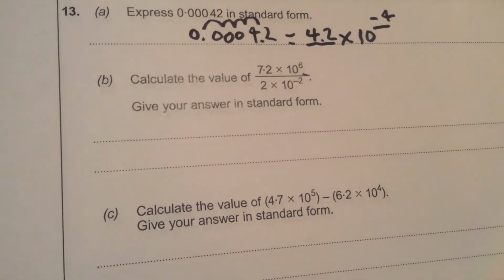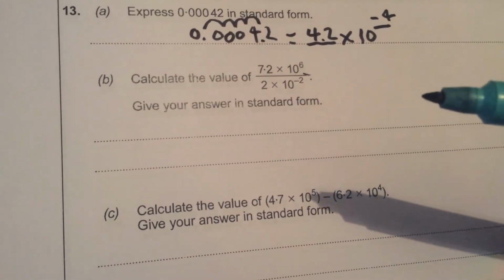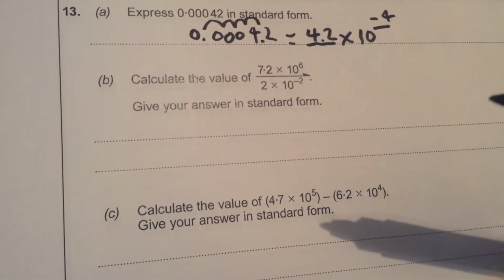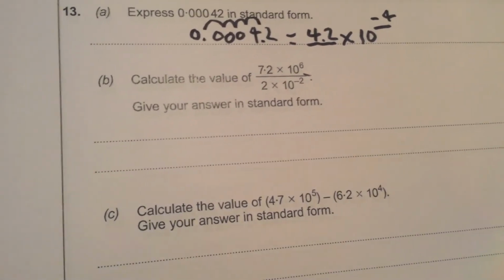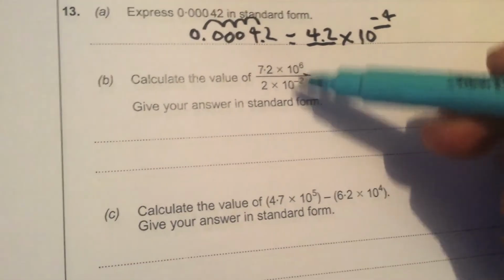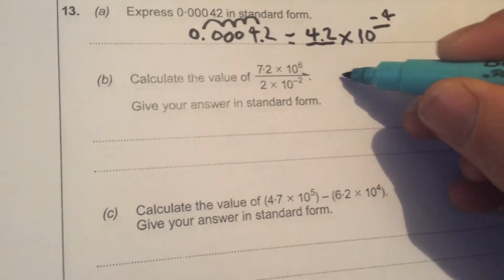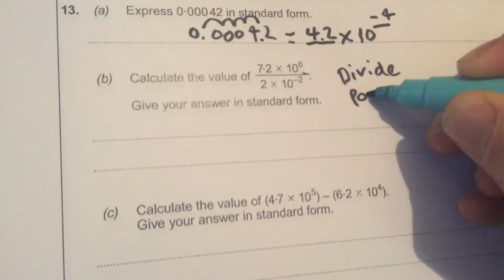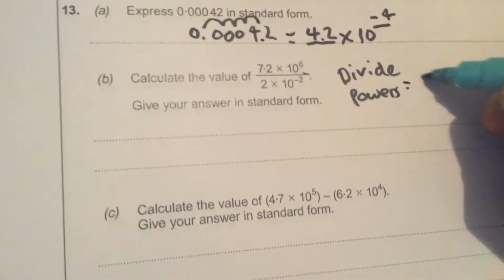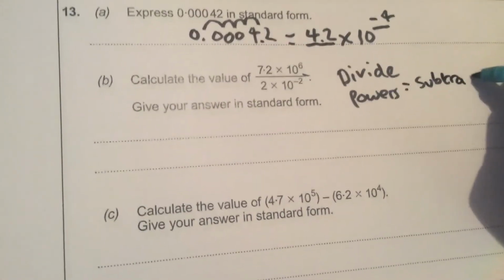Okay, part B. Calculate the value of 7.2 times 10 to the 6 divided by 2 times 10 to the minus 2. Give your answer in standard form. Rules of indices still apply. When you're dividing powers, you take away.